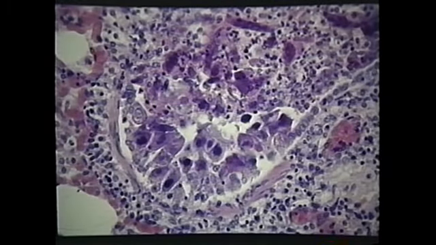And on closer examination, we can often demonstrate intranuclear inclusion bodies that are basophilic to amphophilic that are characteristic of this adenovirus infection.